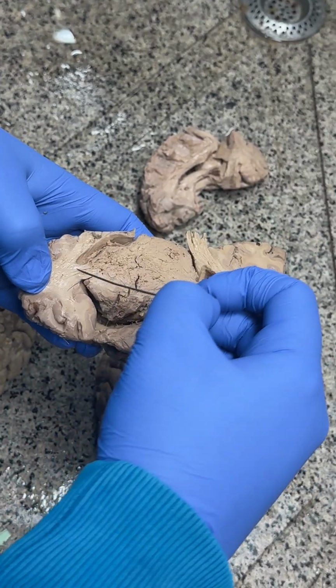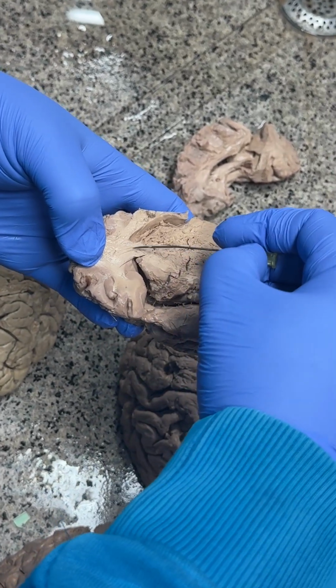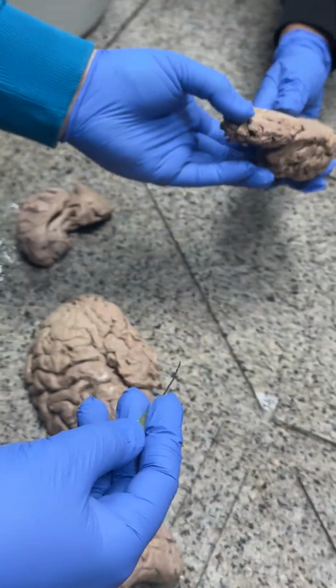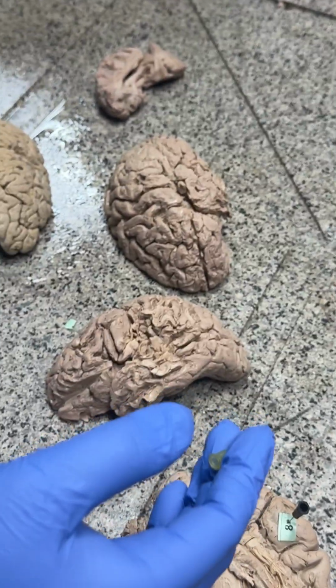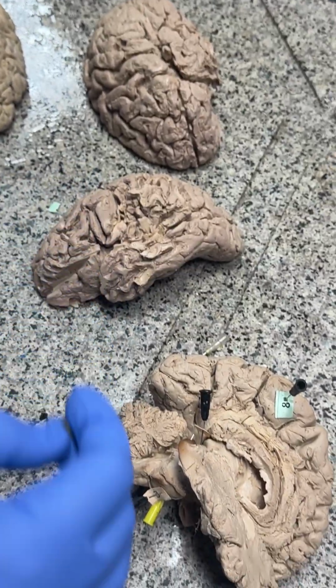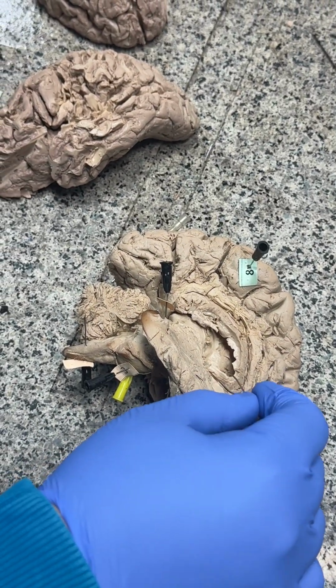The white bit that goes all the way down. If the piece is actually very damaged, it's difficult to tell. And this is all, I think. That should be the caudate nucleus of the lenticle. Okay.